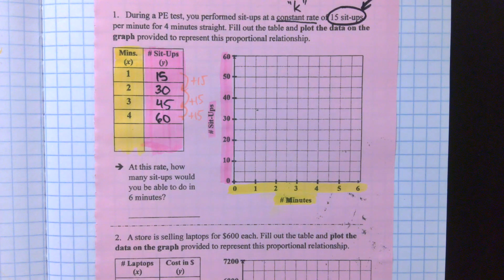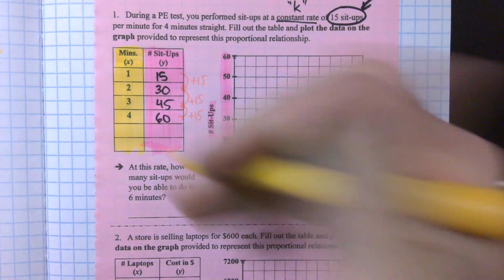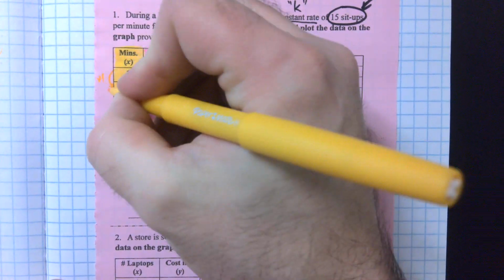What am I adding each time on my X column? 15. My X column? No, 1. Good, I'm adding 1.